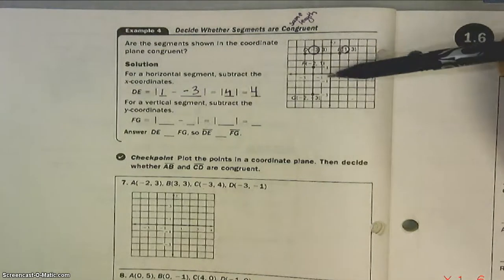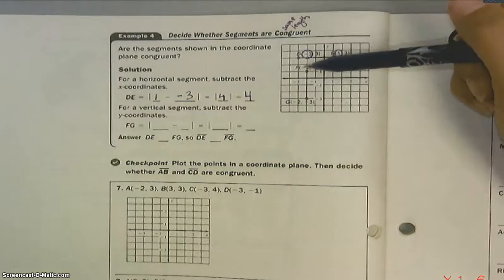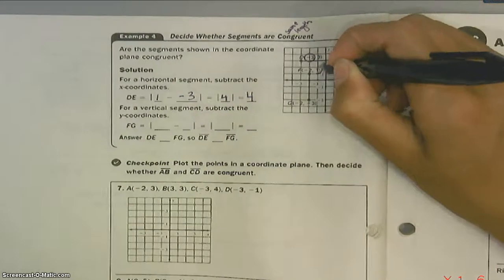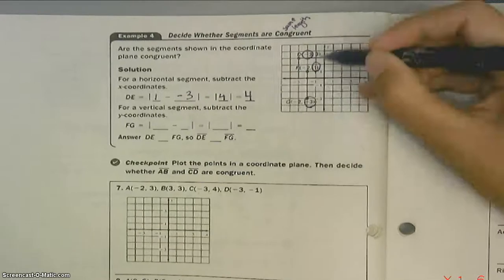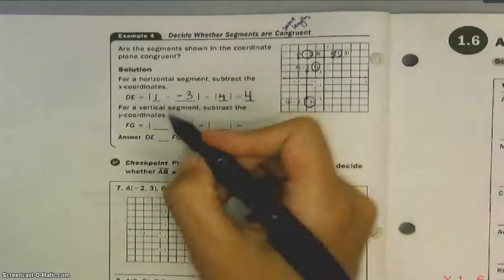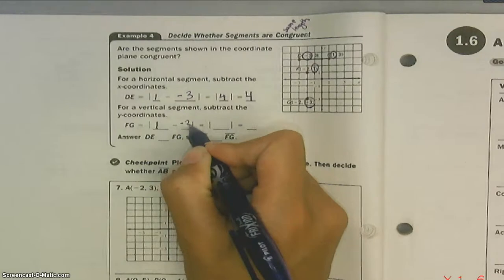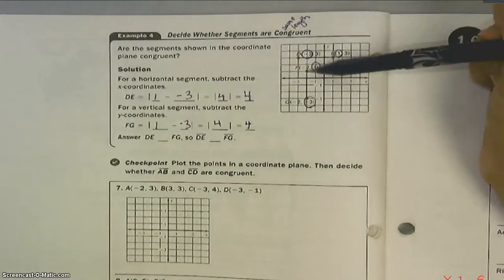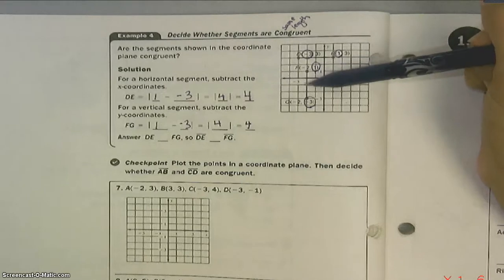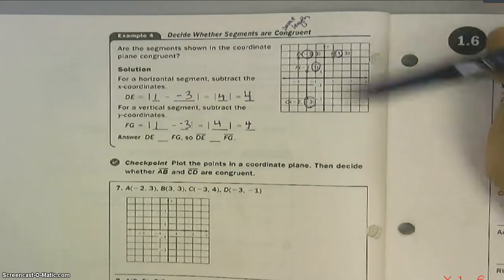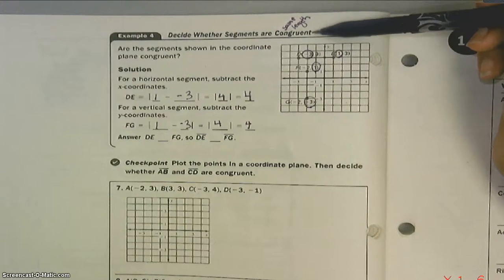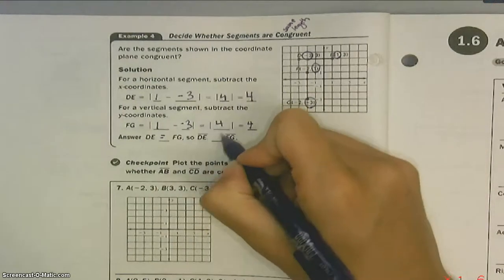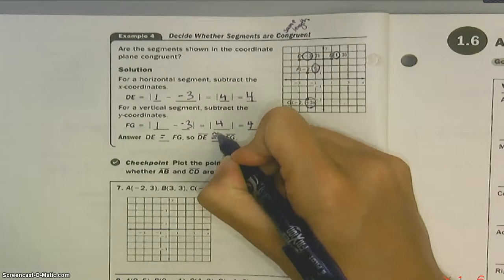So let's see how far it is from F to G. Well, let's look at which coordinate's changing. Negative 2, 1, negative 2, negative 3. The y is changing. So how far is it from 1 to negative 3? Well, we just figured that out. We already know that 1 minus negative 3 is 4. You can get the same answer by counting. 1, 2, 3, 4 long. These segments are congruent. They have the same length. So the lengths are equal. The segments are congruent.